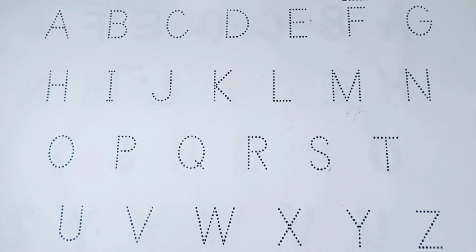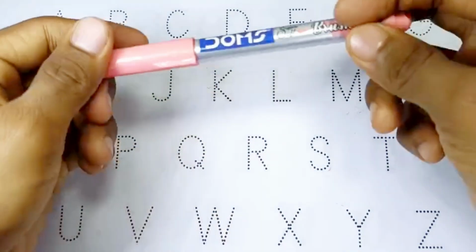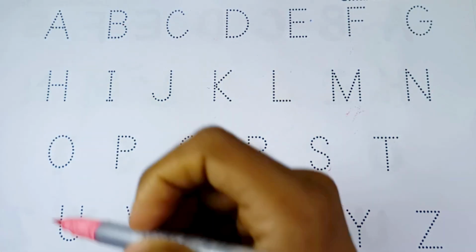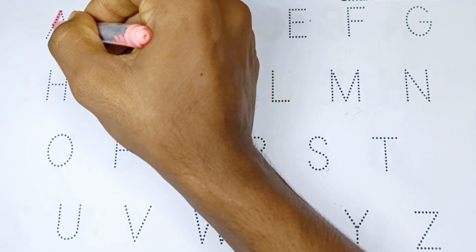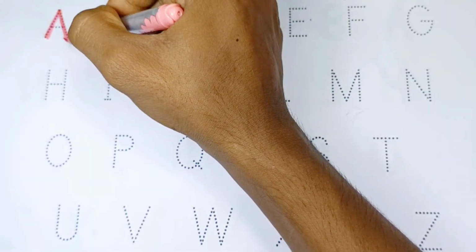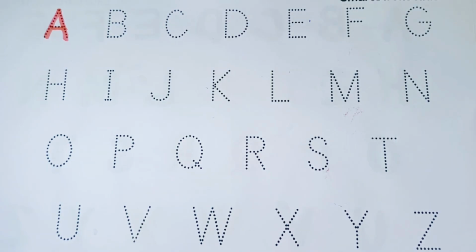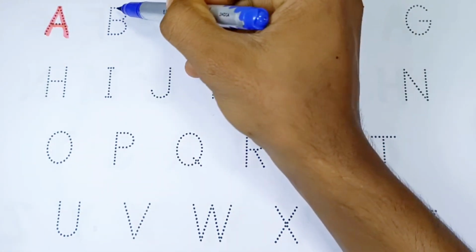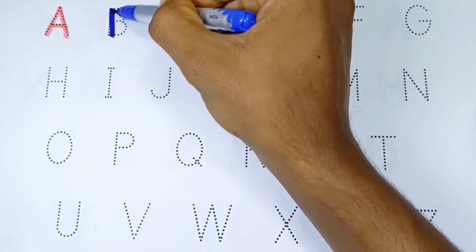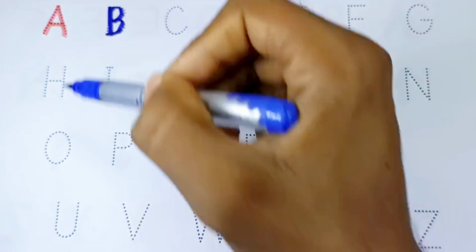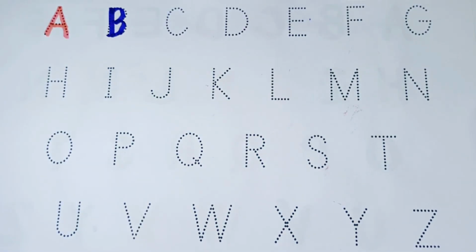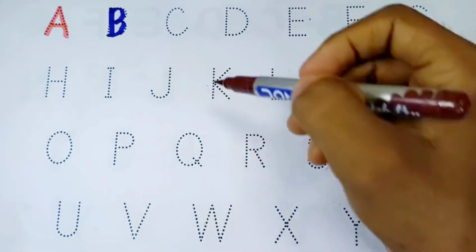Kids, now you draw A and use light pink color. A for apple. Kids, now you draw B and use blue color. B for ball. Kids, now you draw C and use brown color.